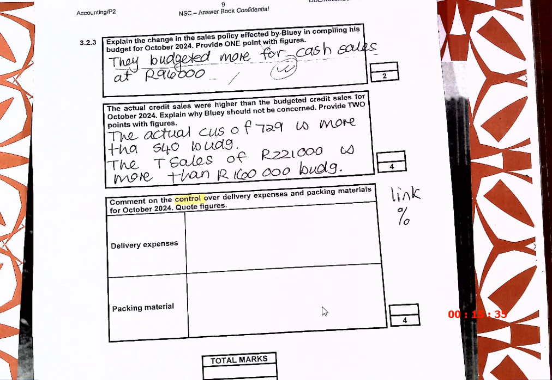What does that mean? If I say my advertising increased, you can't just say there wasn't good control over it. Because why do I advertise? To boost my sales. So I have to go look. I budgeted my advertising as 4% of the sales.